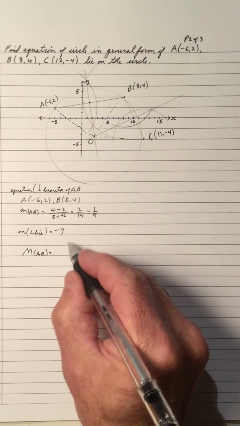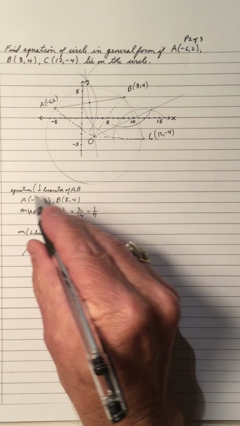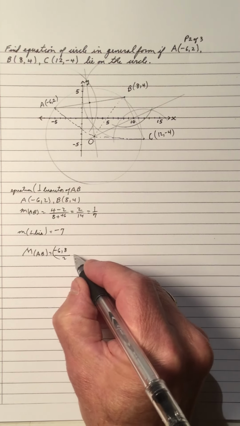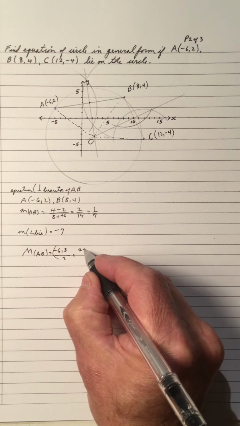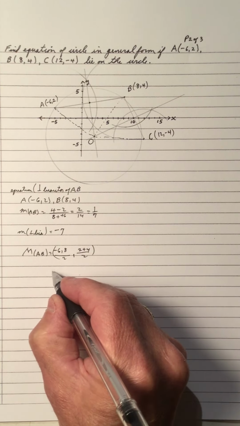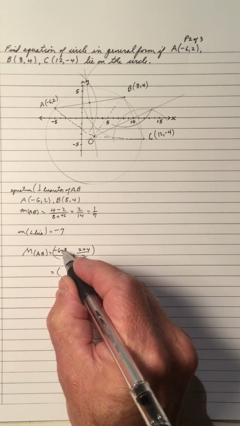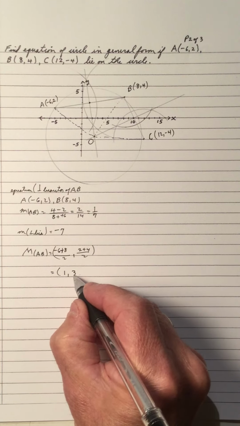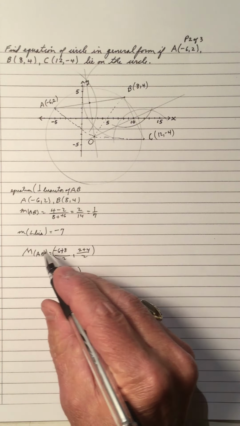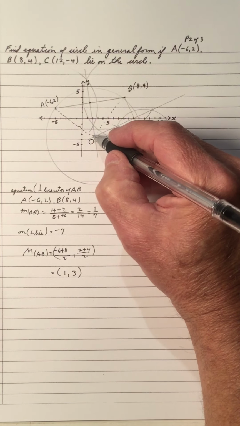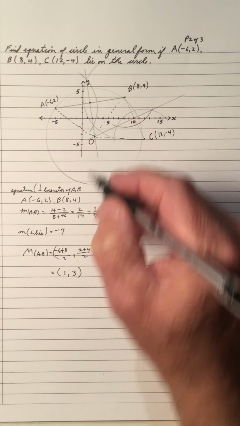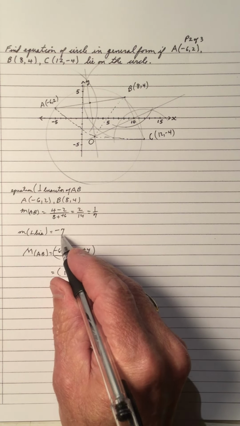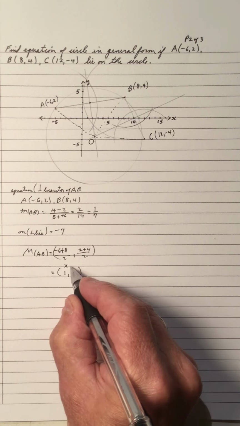We add them up, -6 plus 8 over 2, and we add up the y's, 2 plus 4 over 2, and that gives us 2 over 2, which is 1, and 6 over 2, which is 3. So that's the midpoint of this perpendicular bisector here. Now we need to get the equation. We have a slope, which is -7. We have the point x, y.